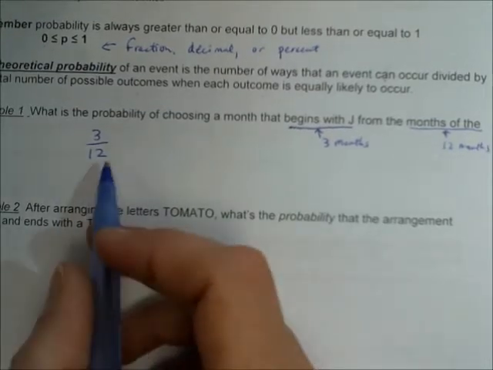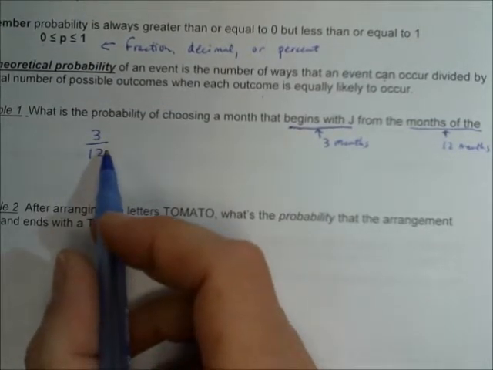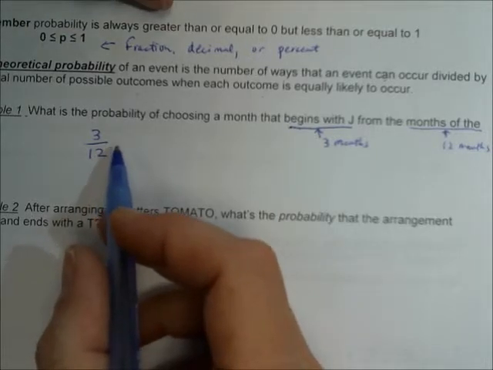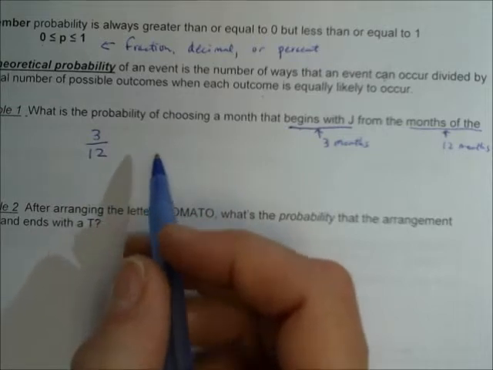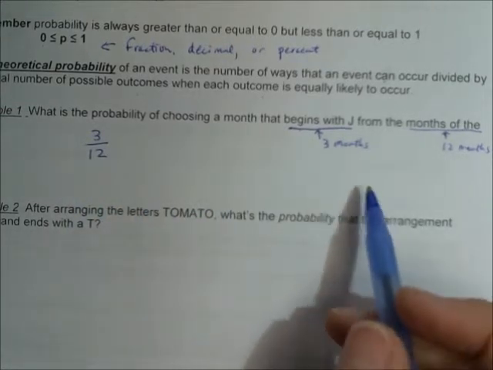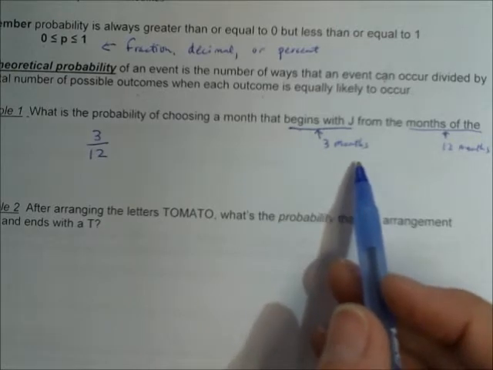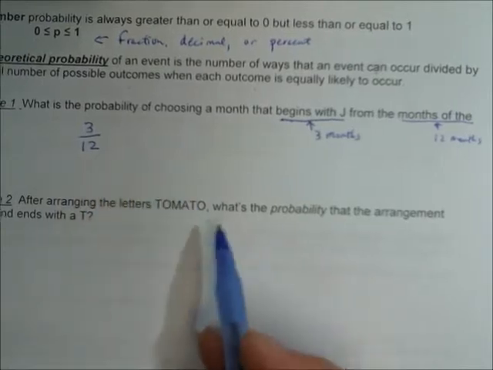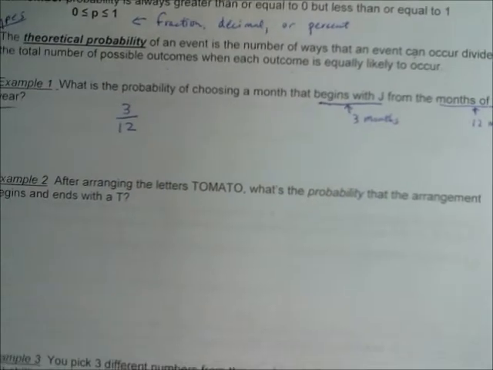And that's theoretically. When you actually perform this action, if you were given a hat that has all of the months in the year and you were to choose a month out of the year, then you either are going to choose one or you're not. But this is just theoretically, and we'll talk about the other kind down at the bottom of the page.